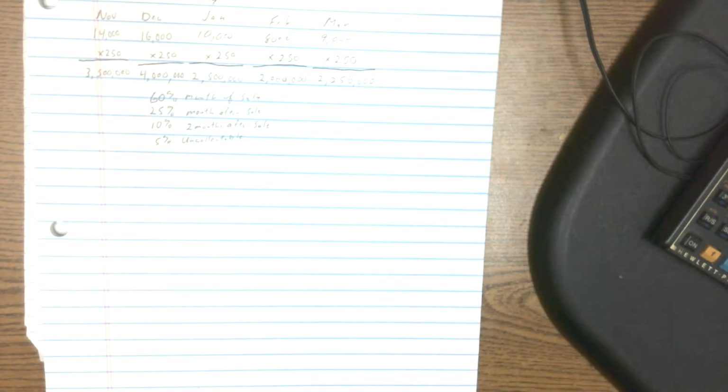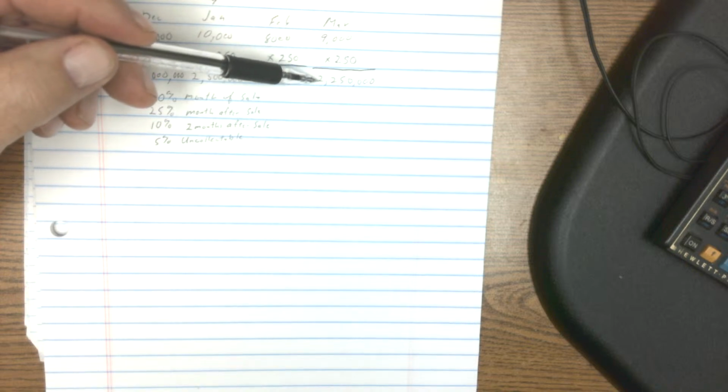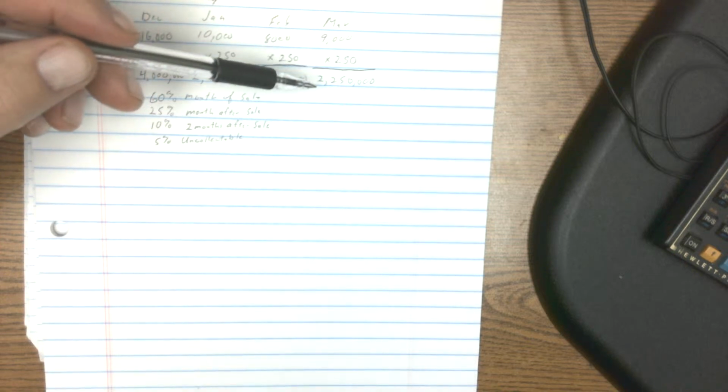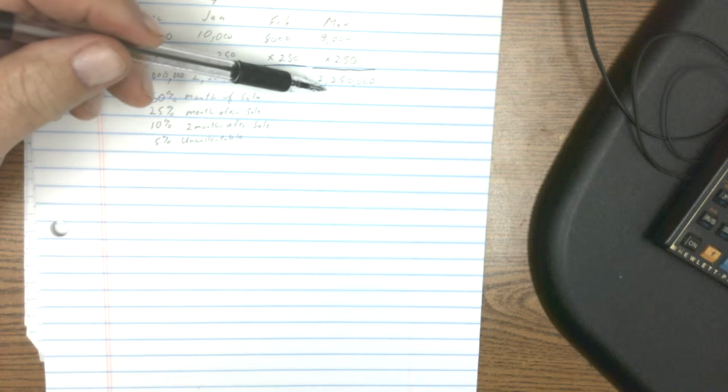Now, the mistake students often make with these uncollectible accounts is they try to subtract it from something. When we're talking about cash collections, we just forget about it. When we're doing the budgeted income statement, then we've got to take, let's take March here, $2,250,000 minus our 5% uncollectible accounts will be our actual sales, right?